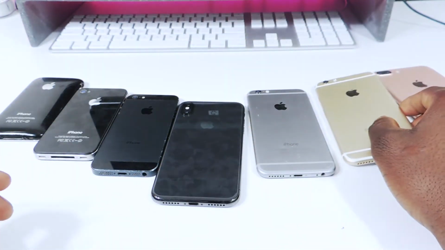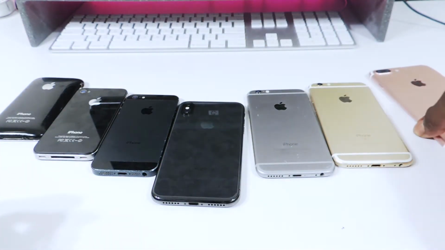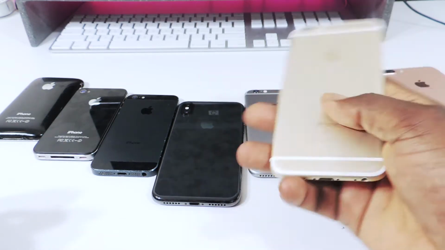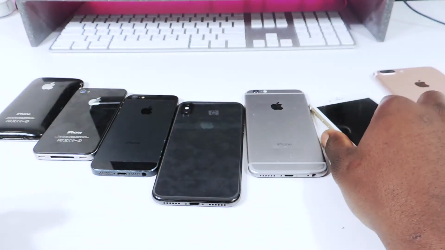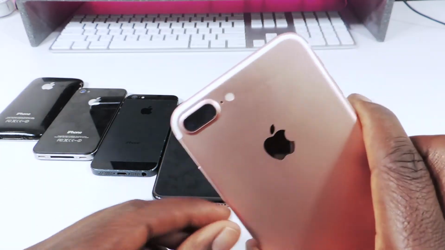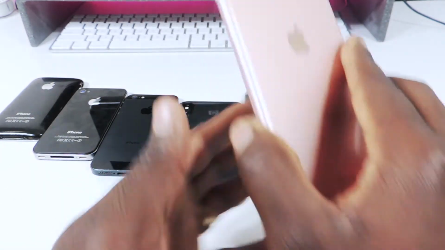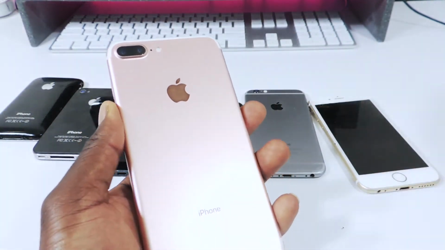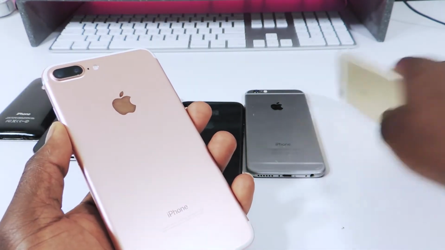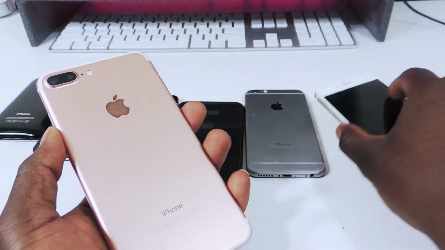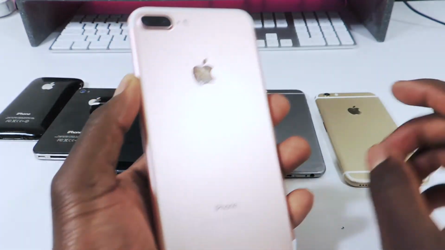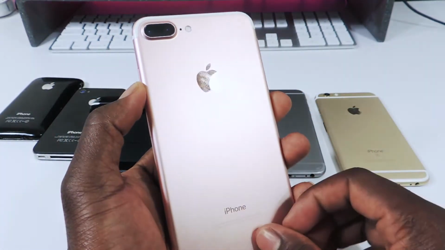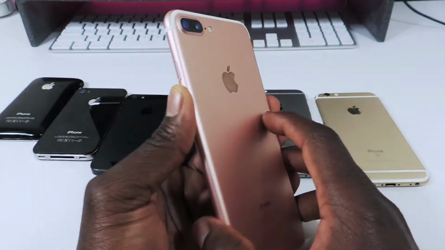And then in 2016 came the iPhone 7, basically the same design, but the 7 Plus was the first with the dual cameras, and also this pink color, what they call rose gold, but it's pink, and then you had the gold. So yeah, these came out in 2016.